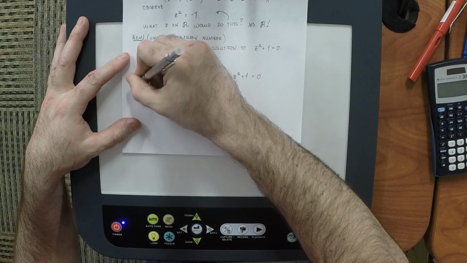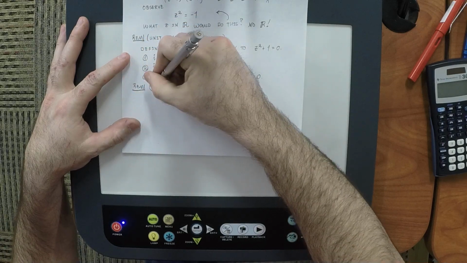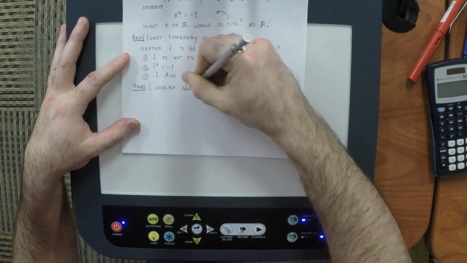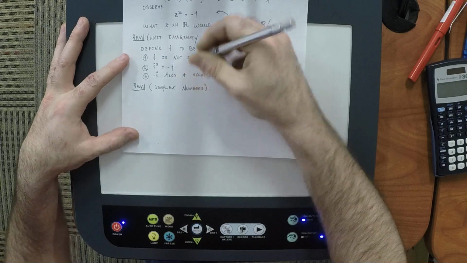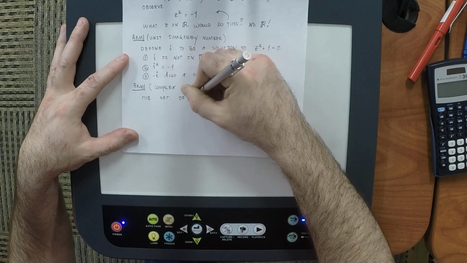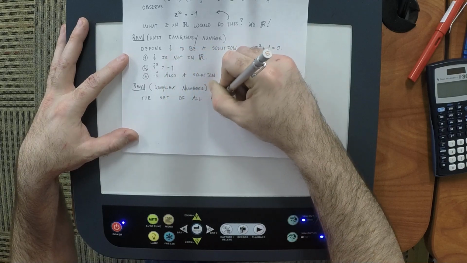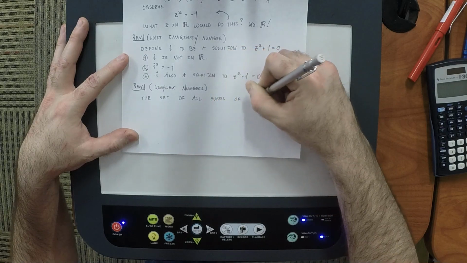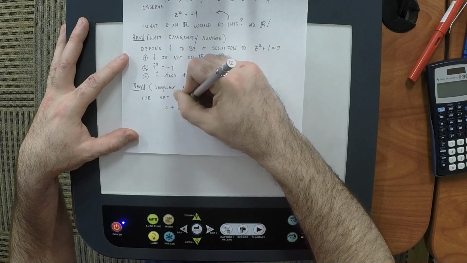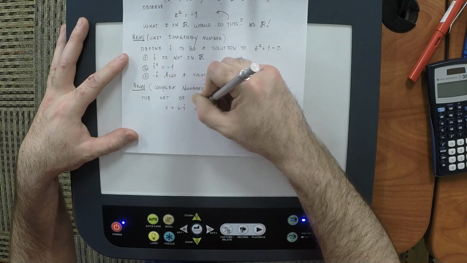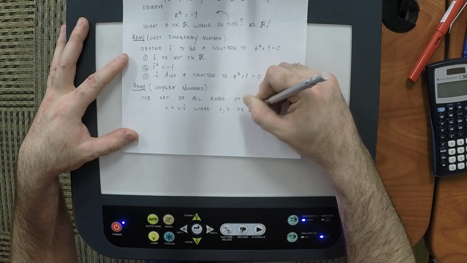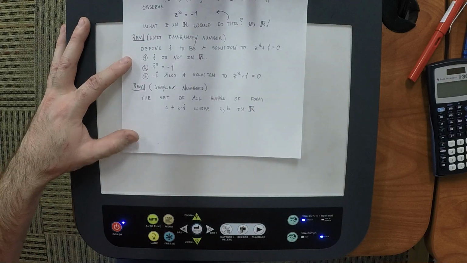So, the set of complex numbers. The set of all expressions of the form a plus bi, where a and b are real, is called the complex numbers.